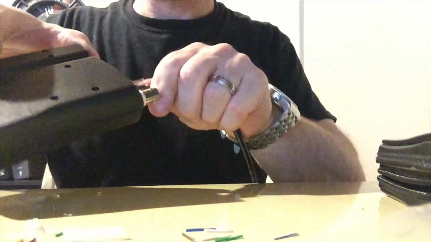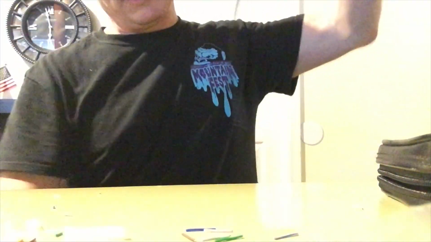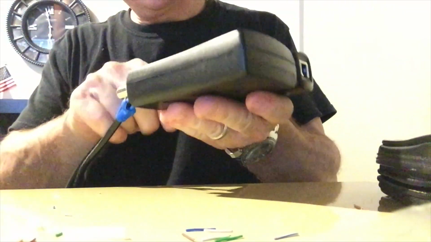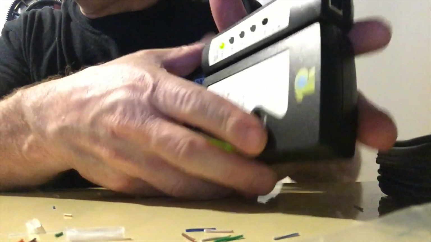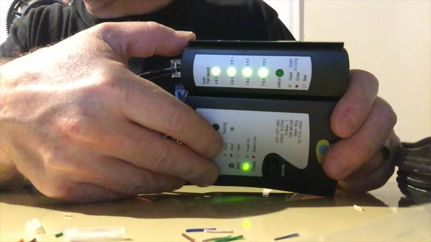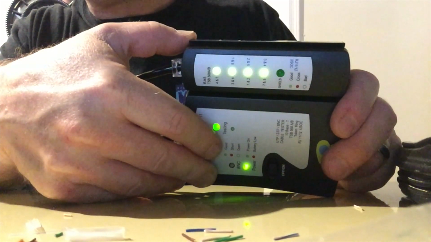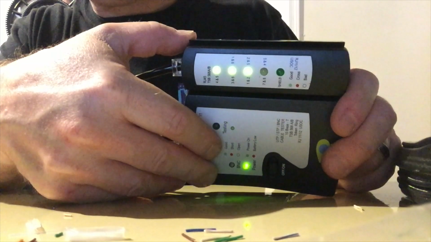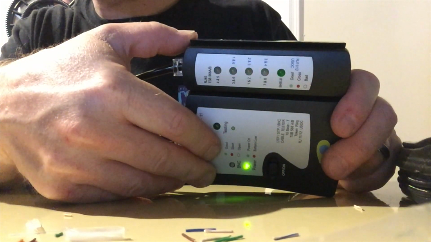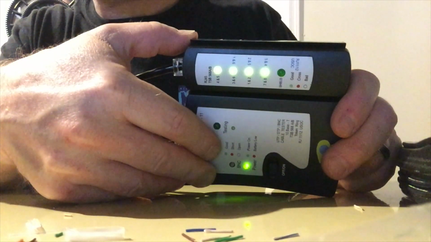Okay, then comes the all-important step. You test the wire. Then you flip it on, and you see if you get one pin after another in order. 1, 2, 3, 4. 1, 2, 3, 4. Okay, so we got a good clean wire. All the connections are in the right order for a straight through cable, and they're all connecting.